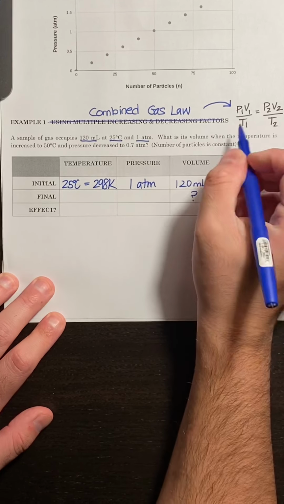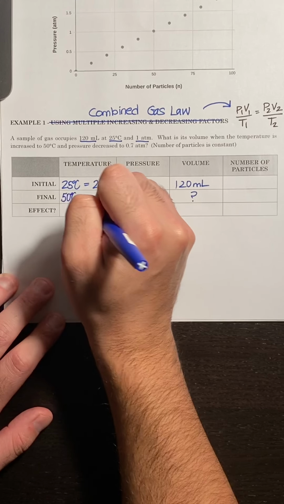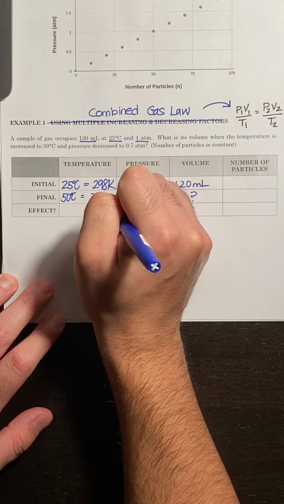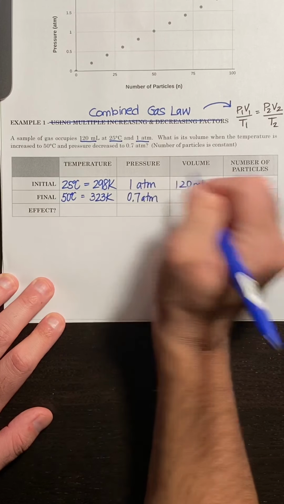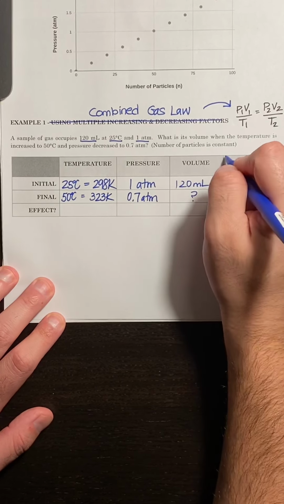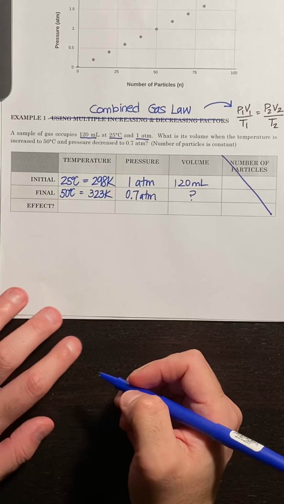I'm looking for it when the temperature is increased to 50 degrees Celsius, meaning this is 323 Kelvin, and the pressure is decreased to 0.7 atmospheres. The number of particles is constant, so I'm going to keep that constant. So I'll cross that out.